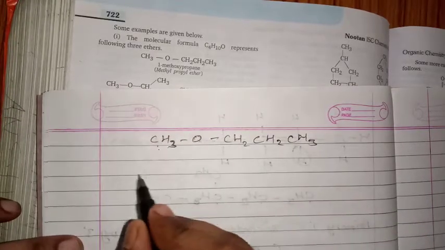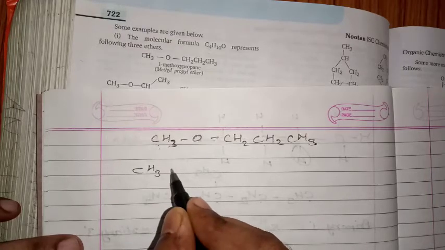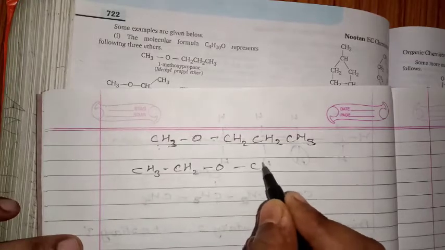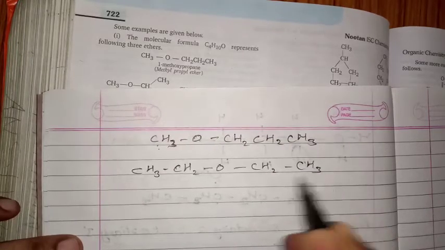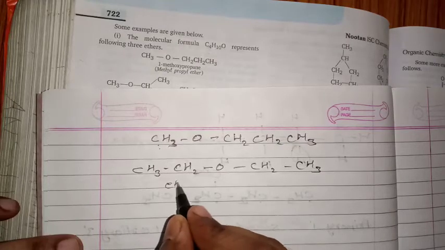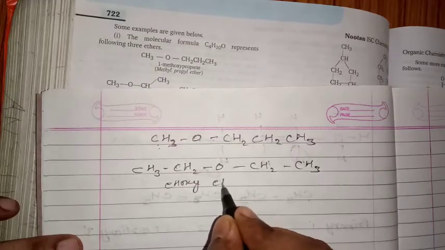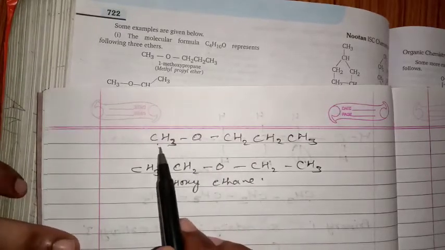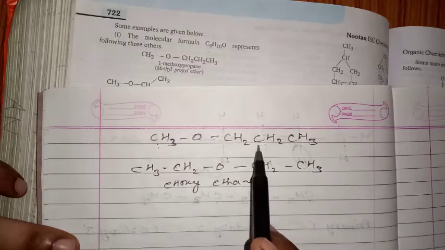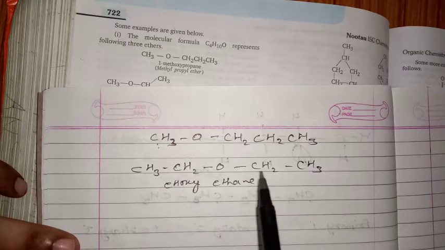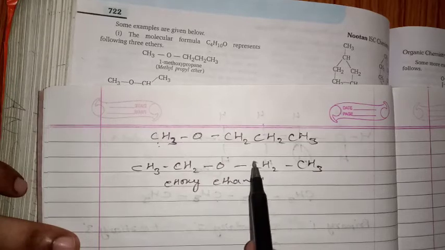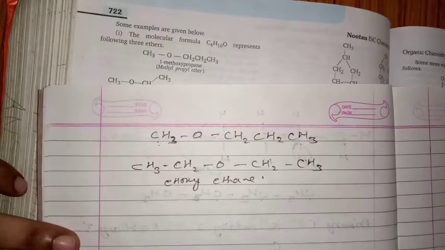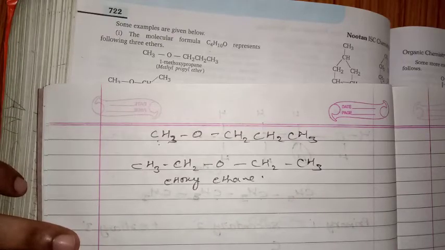Now if it is changed like this, CH3, then bond CH2, then O, then again CH2, then CH3, then its name will be ethoxyethane. Now in this case we can say that the alkyl groups change: here methoxy, here ethoxy, here propane, here ethane. So when the alkyl groups change, this kind of isomerism is called metamerism.